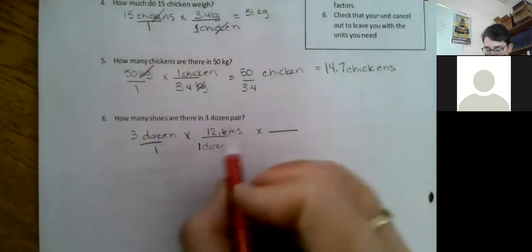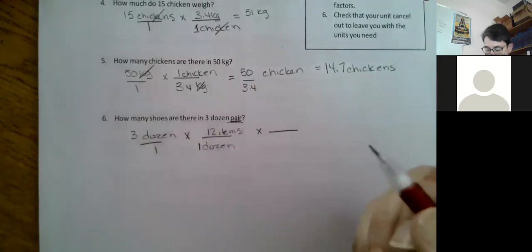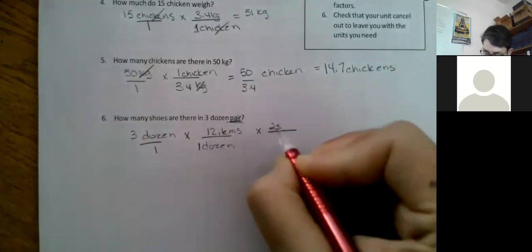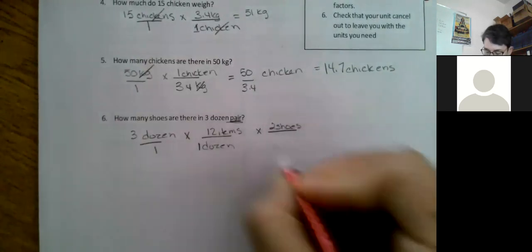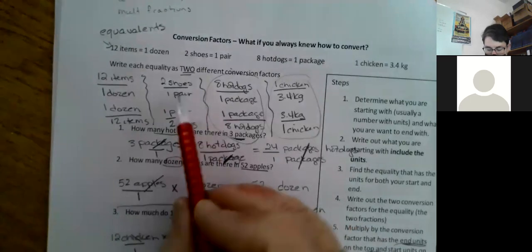And I started with pairs, so pairs better disappear. 2 shoes for 1 pair. I think there was a shoes and pairs up there. Let's see. Yep. Oh, I guess I could have said 12 dozen pair.